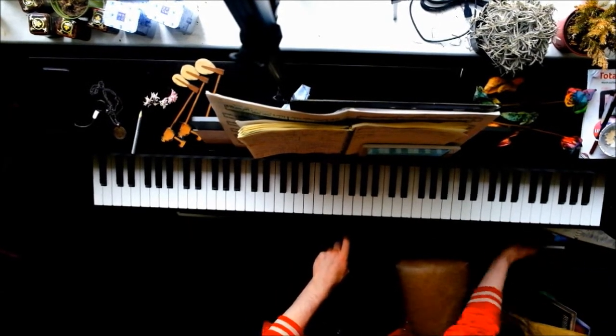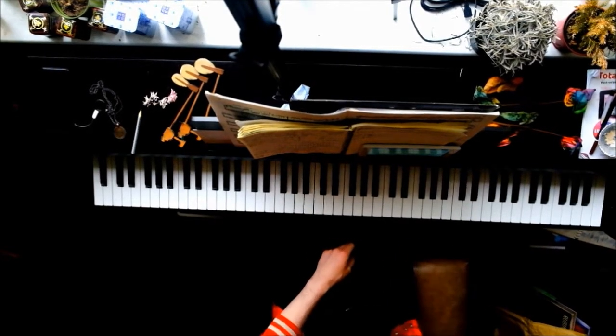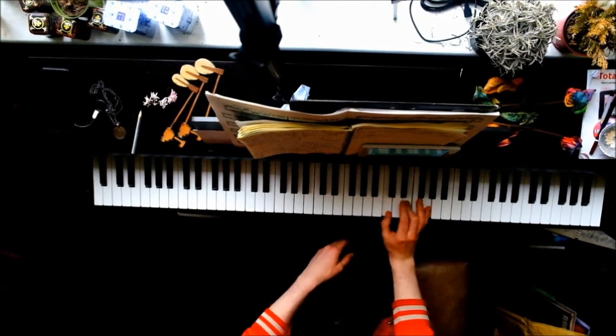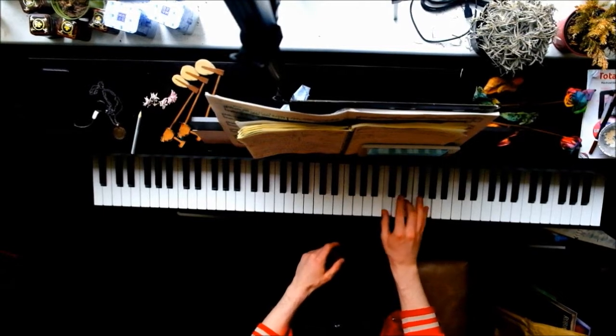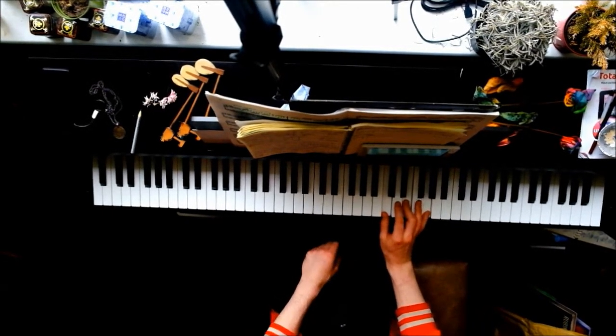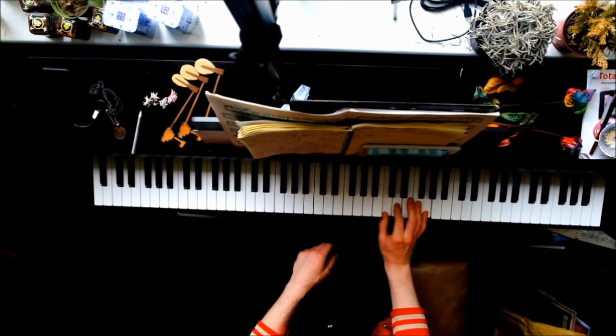And what am I supposed to talk about? We'll talk about suspensions now. So if we play a normal chord, C major, a suspension is when we change the 3rd of the chord. So if we have a sus2, then we play the 2nd of the chord instead of the 3rd. So that's C sus2.